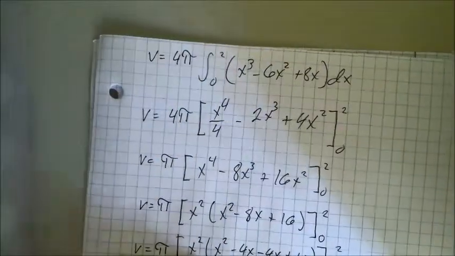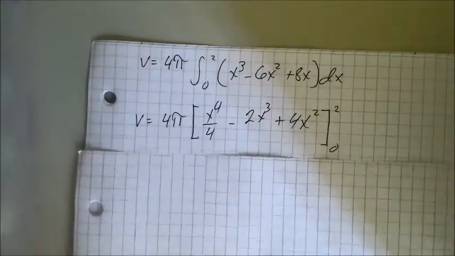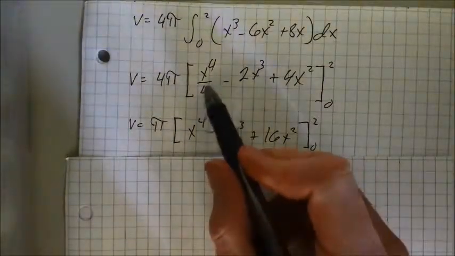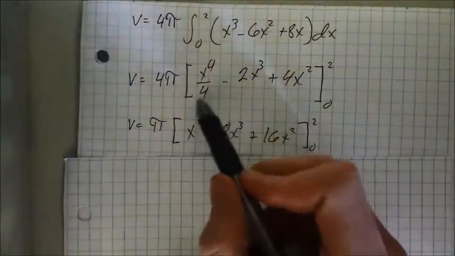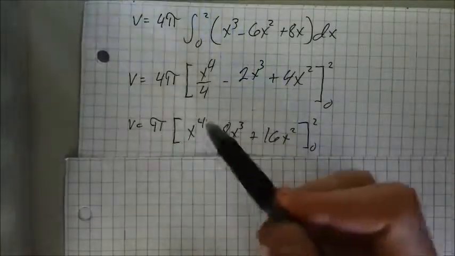So let's go ahead and get rid of this. From here, we can pull out this 4, because I hate fractions. So I'm going to pull out 1/4, and I have 4 pi over 4, it's just pi, it cancels.